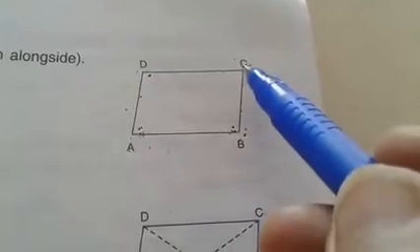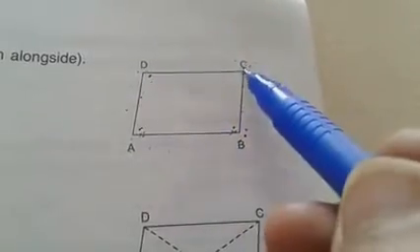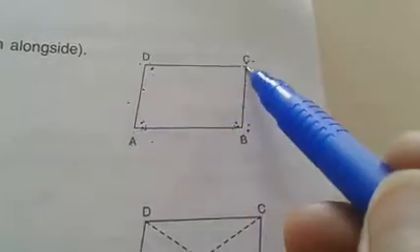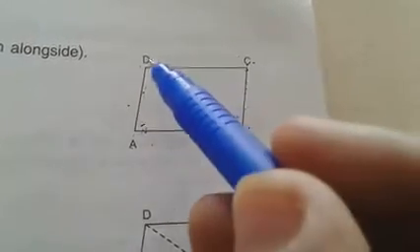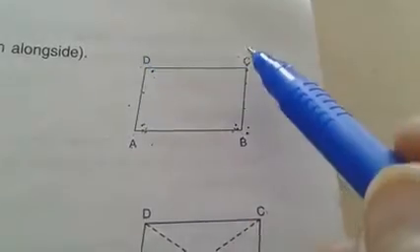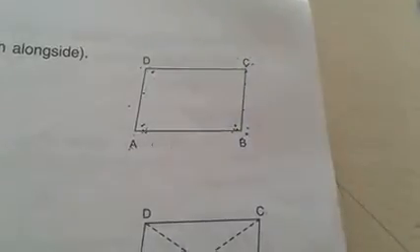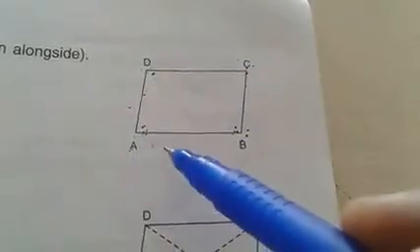Also angle C plus angle D is 180 degrees, angle C plus angle B is also 180 degrees. Adjacent means nearby. Now which is nearby to D? Either C or A. So angle D plus angle A is 180 degrees, angle D plus angle C is also 180 degrees. It's because they are adjacent.